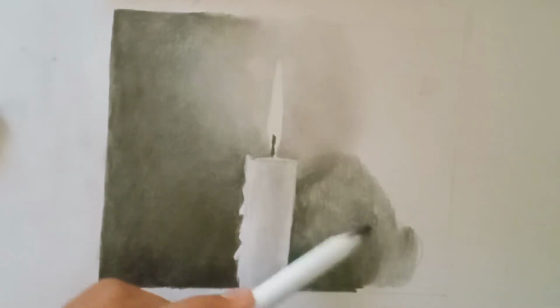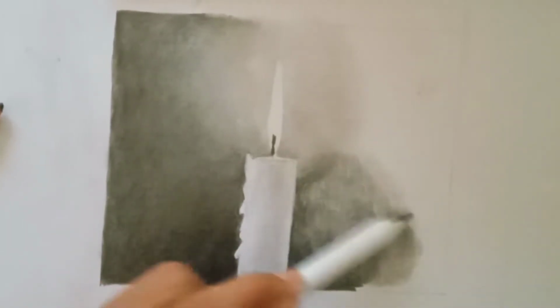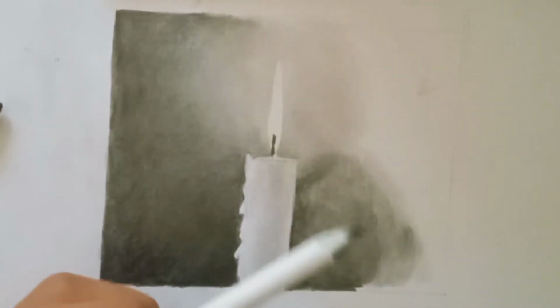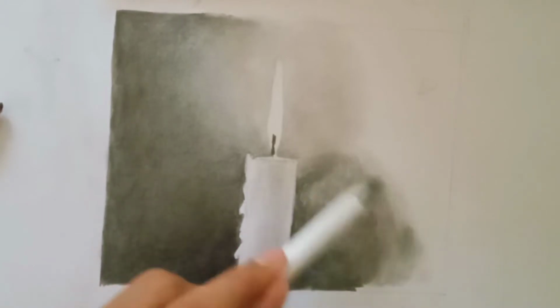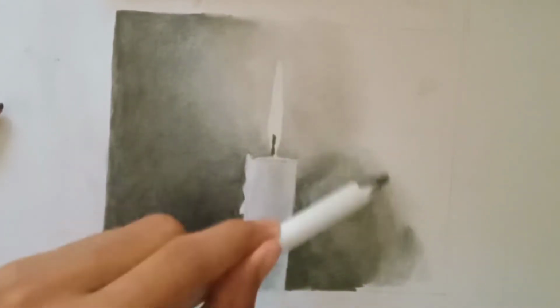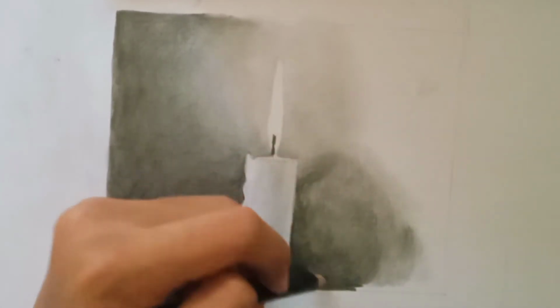because the area that I want to blend is large. If you want to do small things in a very small area, I would prefer to use the very tiny blending stumps, which help a lot for me to complete the eyes.